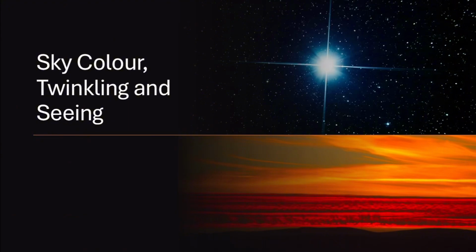Twinkling and seeing are caused by turbulence, so movement in the atmosphere between the particles in the atmosphere, and this refracts light from stars and light from other objects. So seeing is turbulence affecting images and observations of celestial objects.